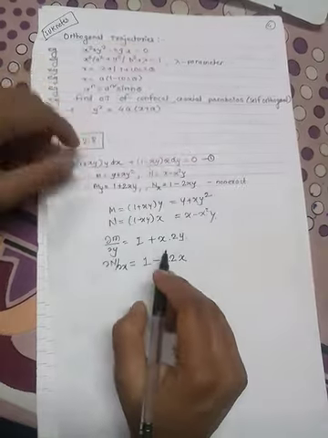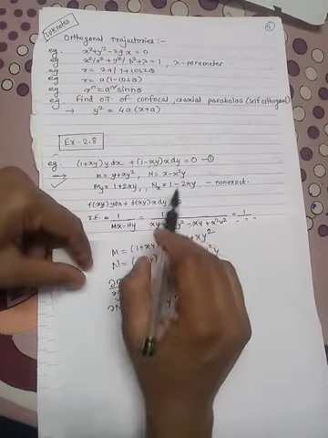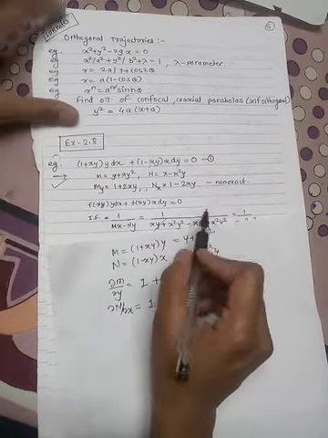Both are not the same, hence it is not exact. It is non-exact.